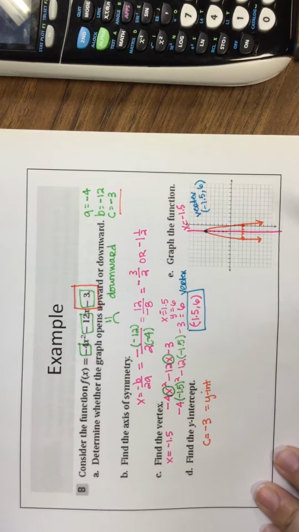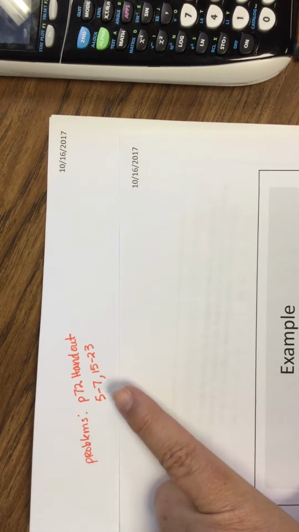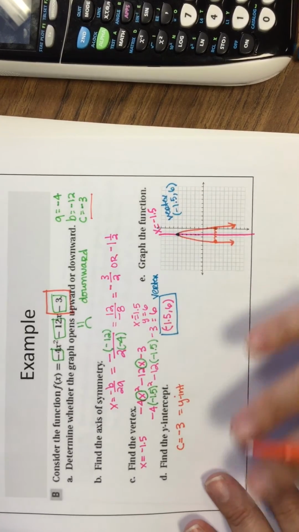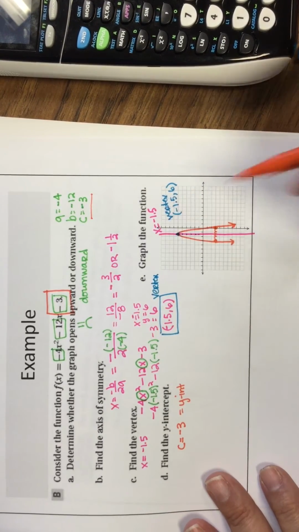So what you're going to do for your homework tomorrow is, on page 72, work problems 5 through 7 and 15 through 23. I want to see all of this work labeled and your graphs labeled.